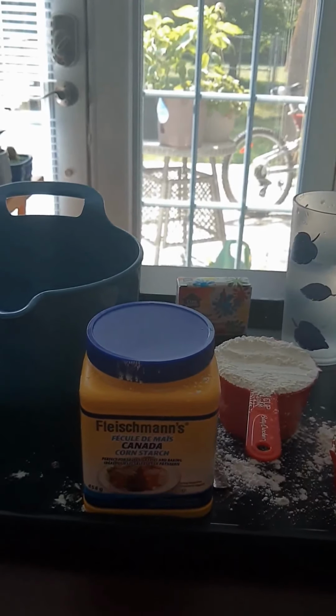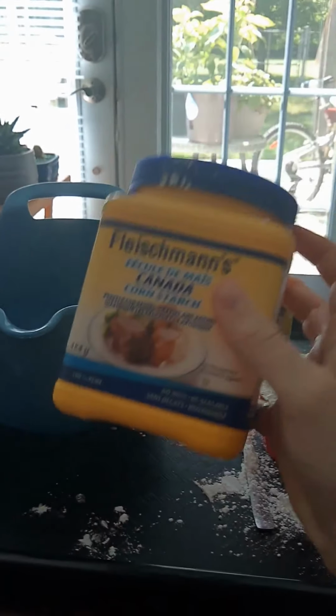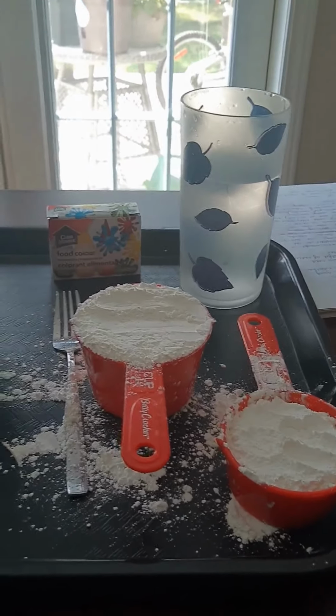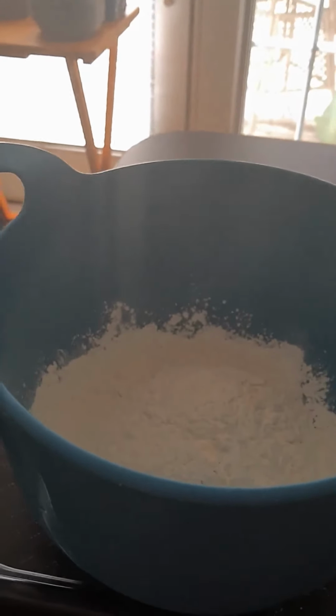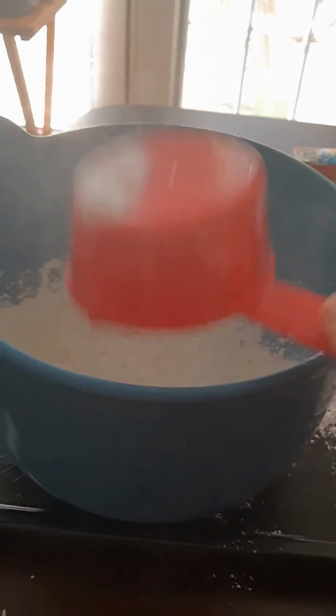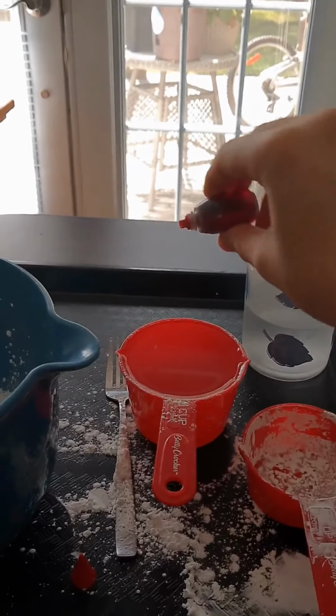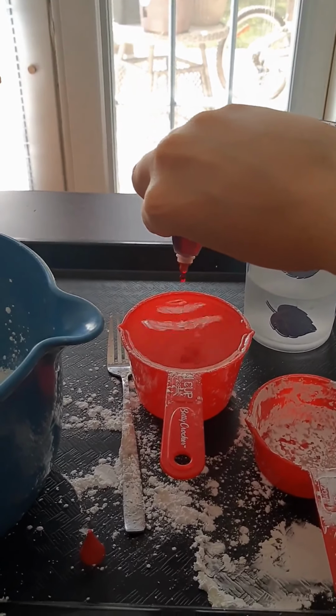To make Oobleck, our very first step will be measuring out 1 1/2 cups of cornstarch. So as you can see here, I've got them measured out already. I'm going to take them and dump them into our bowl. Next, I measured out 1 cup of water, and now I'm going to add a little bit of food coloring in there to make things more fun.